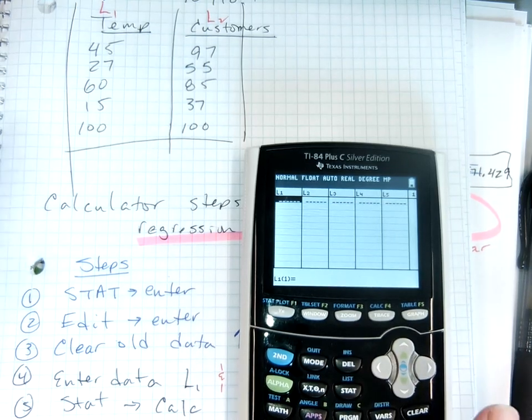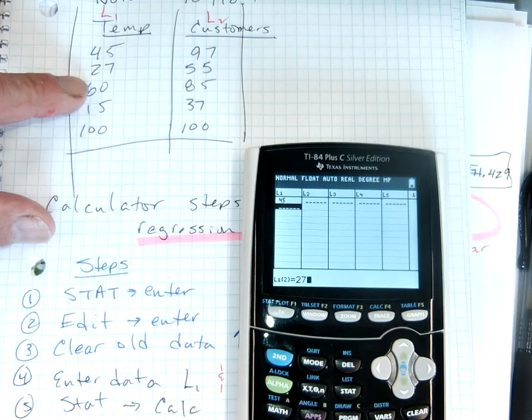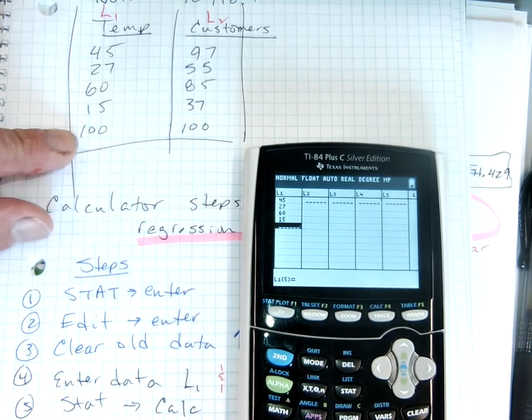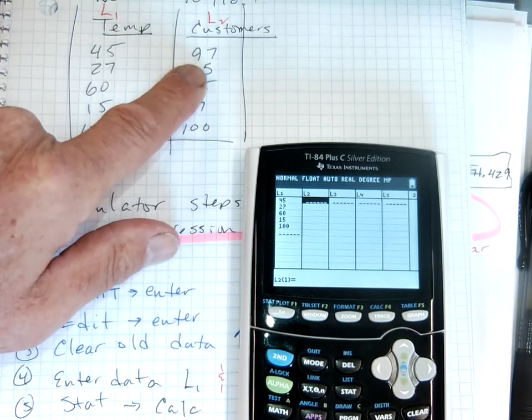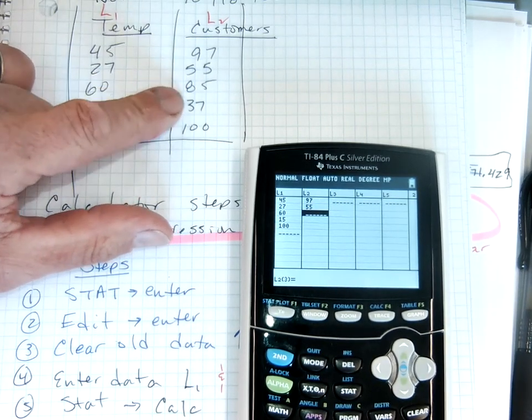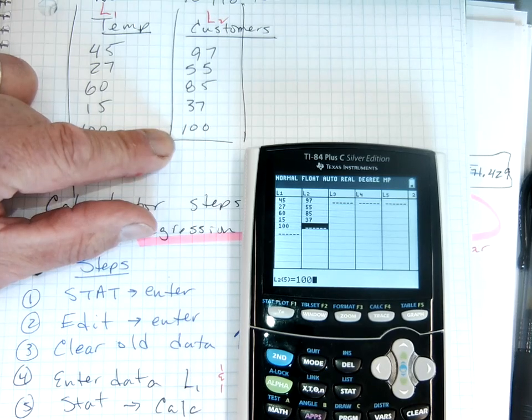Then I put these numbers in. 45 for list 1. List 1 holds the X values: 45, 60, 15, enter, and 100, enter. And for list 2, I put their corresponding Y values: 97, 55, 85, 37, and 100.